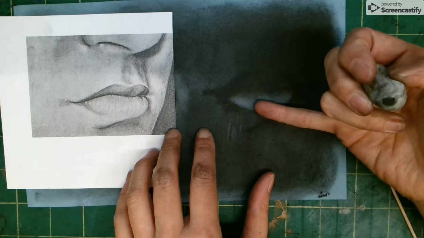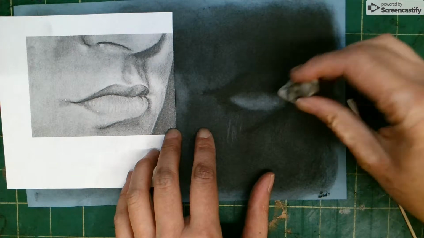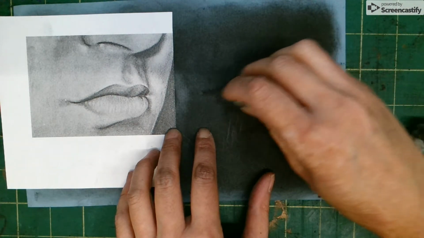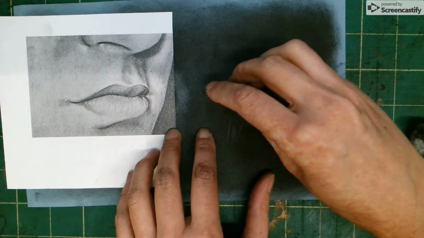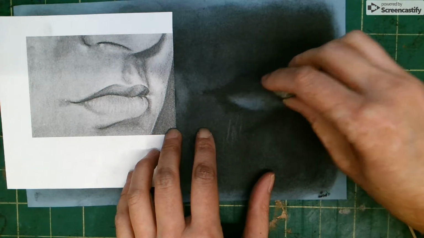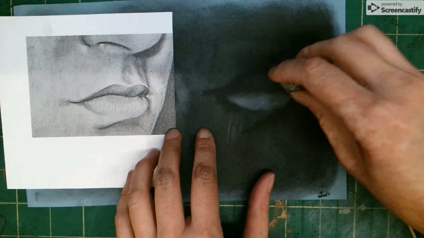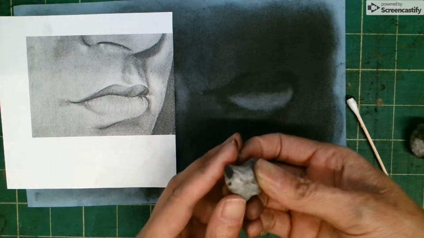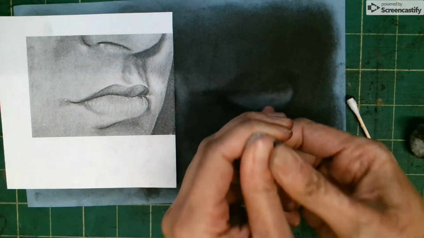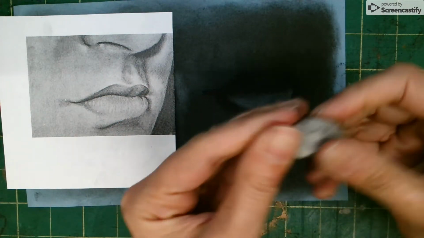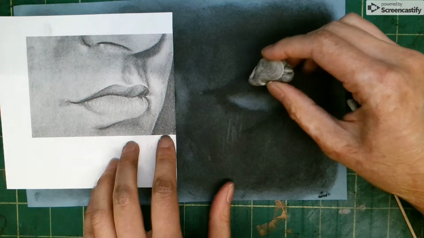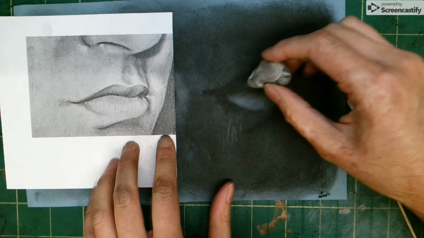So now I'm getting a light value and a middle light value right here. Okay, and then kneading this some more, and then starting to get the middle light value in the top lip.